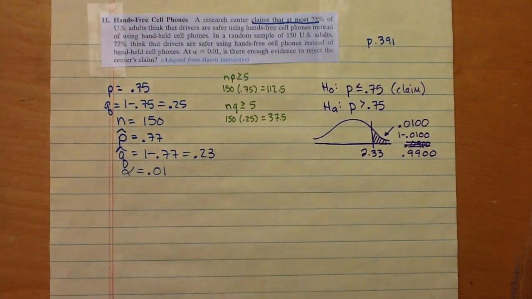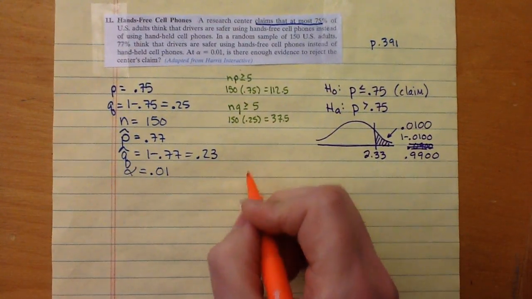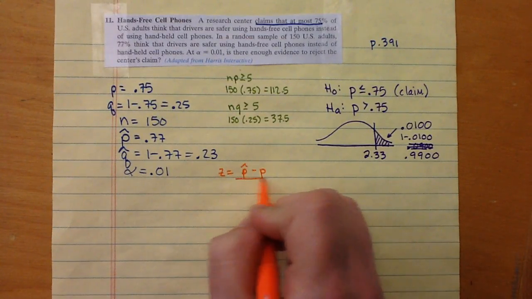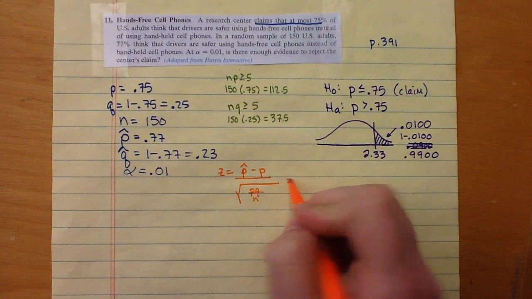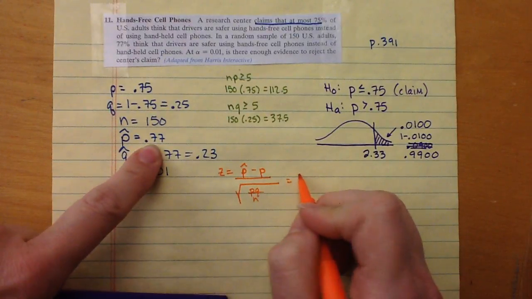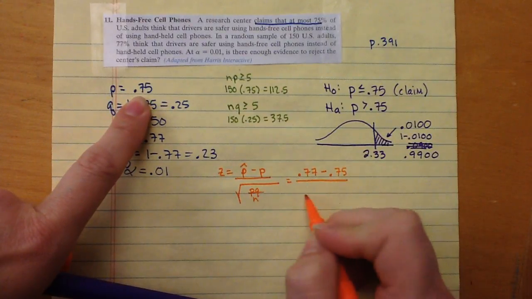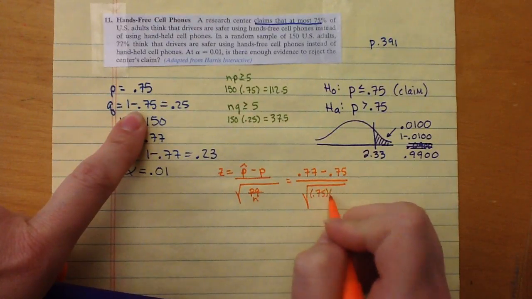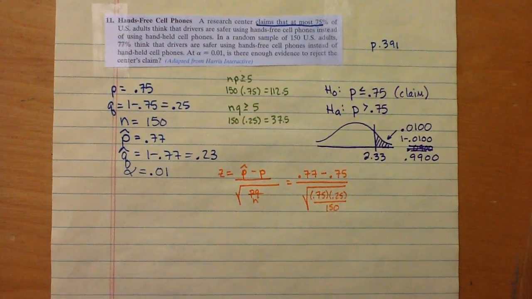And then I'm on to my standardized test statistic. This is like the complicated formula. It's z equals p hat minus p divided by square root of pq over n. So we've got p hat 0.77 minus p 0.75 divided by square root of PQ, so 0.75, 0.25, divided by N, which was 150.